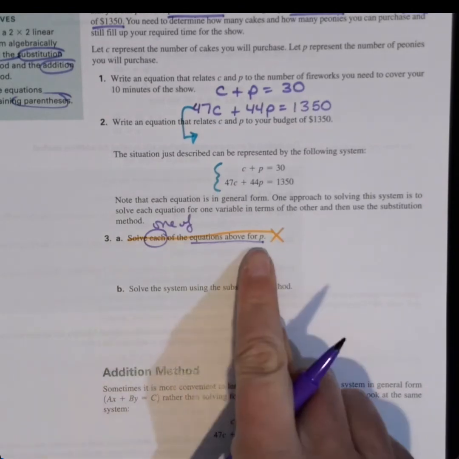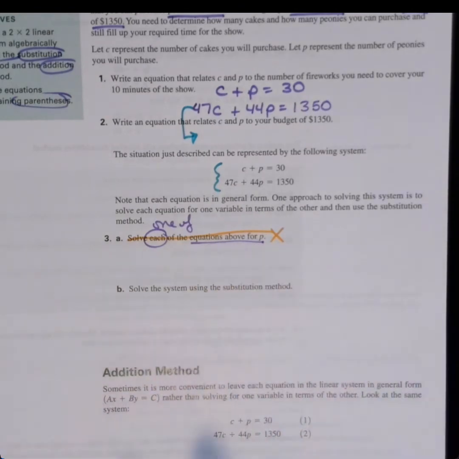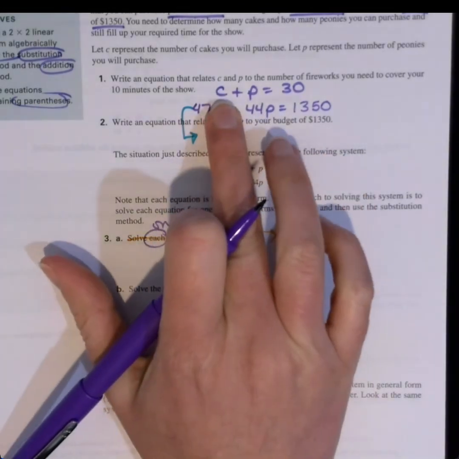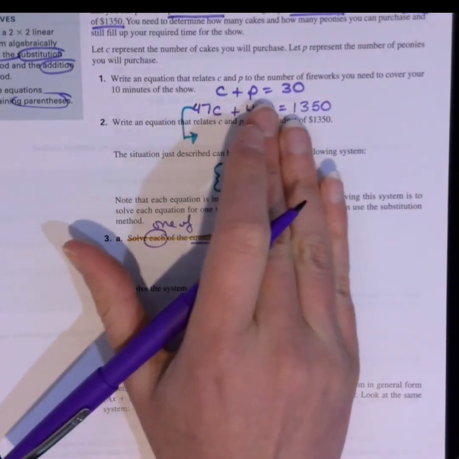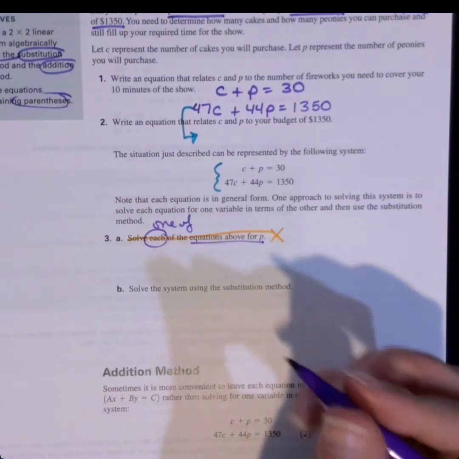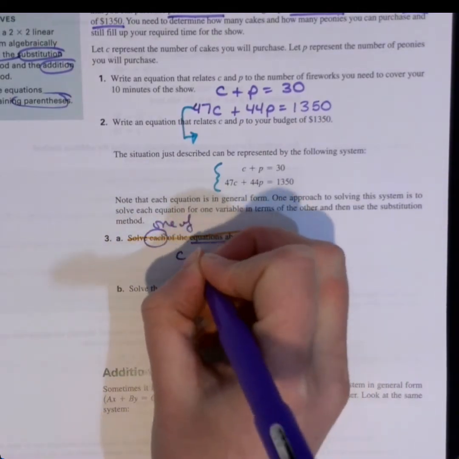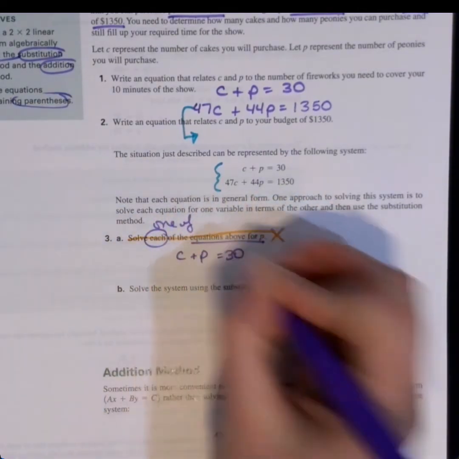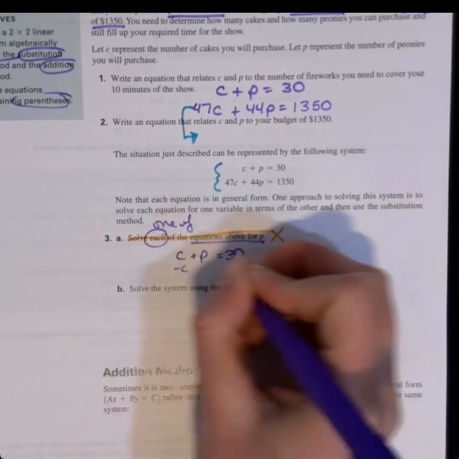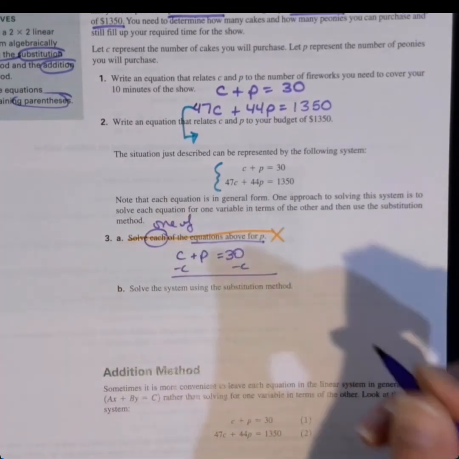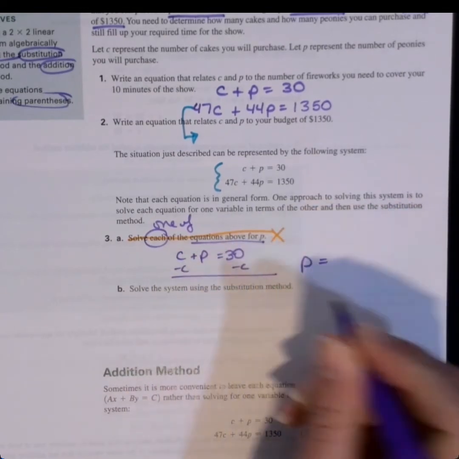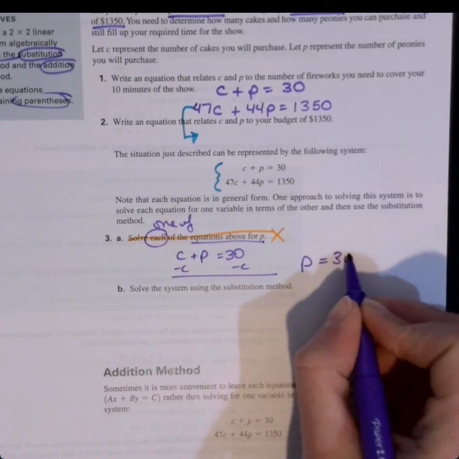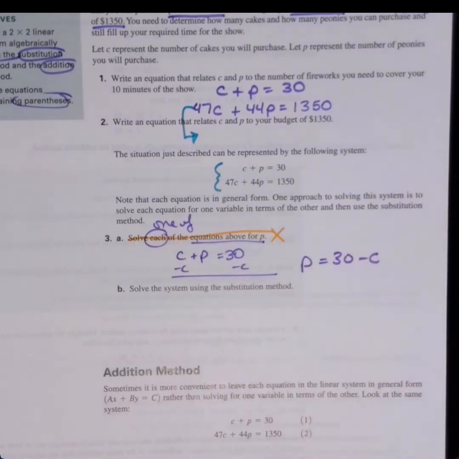And does it have to be P? No, it could be C, but we'll just choose to do P this time. You can pick. In this equation, either of C and P are equally easy to solve for, so I could really choose which of the two I wanted. So let's do P. So C plus P equals 30. Solve it for P. So minus C from both sides. All right. So that's going to put our P by itself, and it's going to be equal to 30 minus C, or negative C plus 30, doesn't matter how you phrase it.